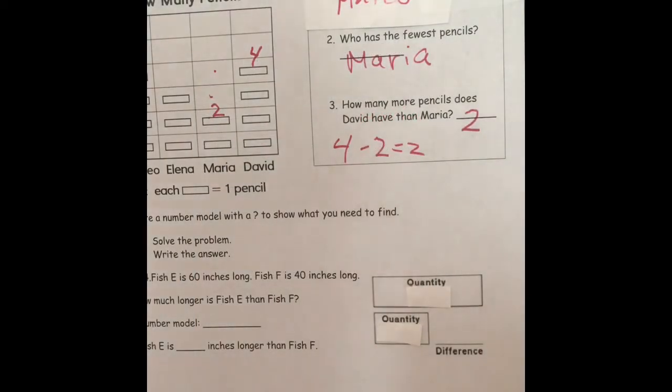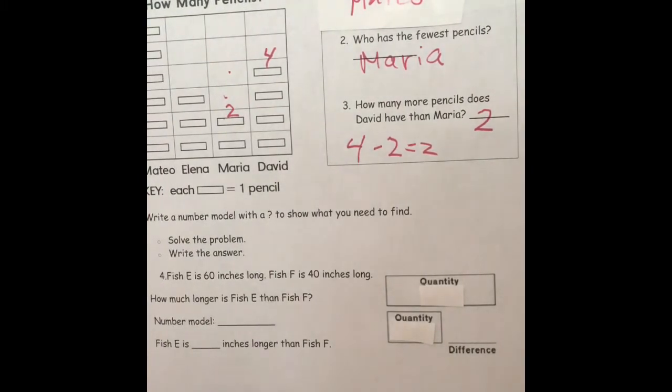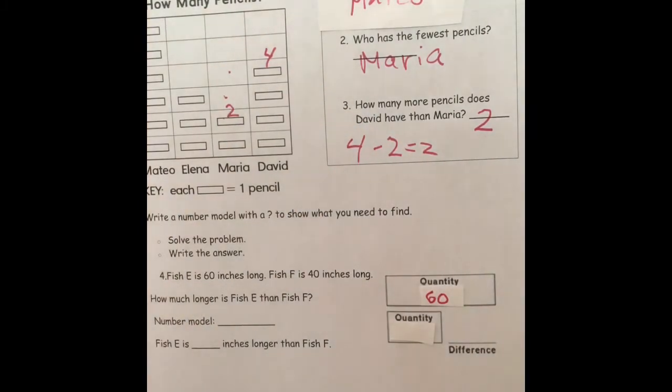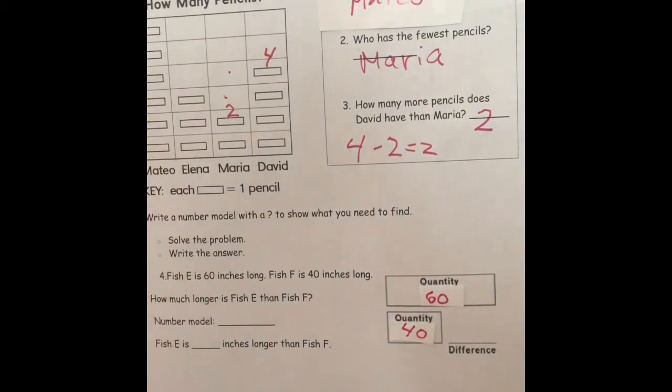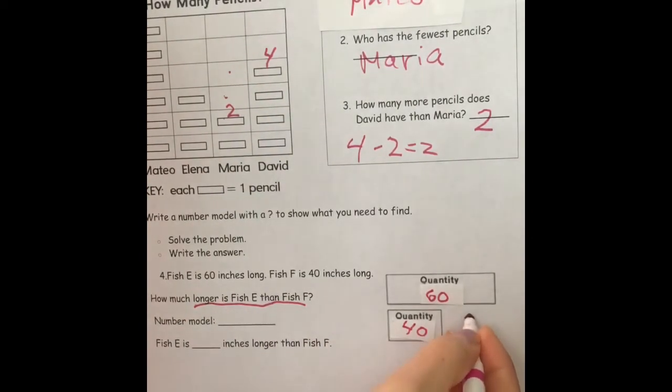Write a number model with a question mark to show what you need to find. Solve the problem, write the answer. Number 4, fish E is 60 inches long. Fish F is 40 inches long. How much longer is fish E than fish F? We know the bigger quantity is 60, so we write 60 in the bigger quantity box. The smaller quantity is 40, so we write 40 in the smaller quantity box. And we want to know the difference. How much longer is fish E than fish F? So we put a question mark in the difference.